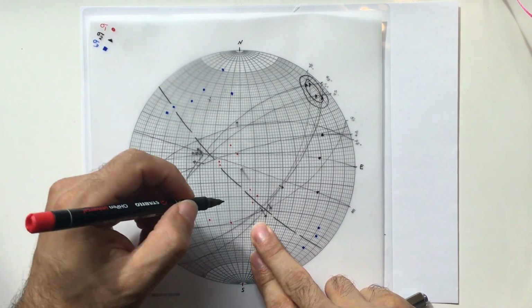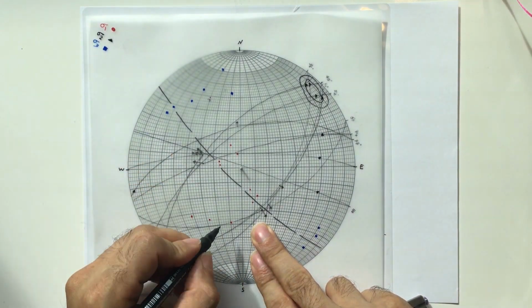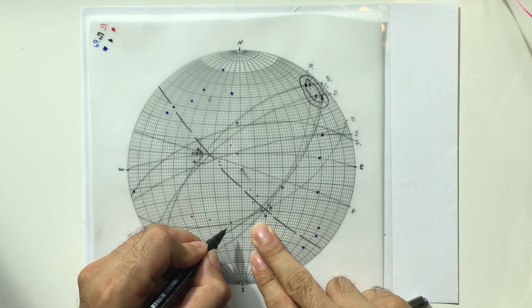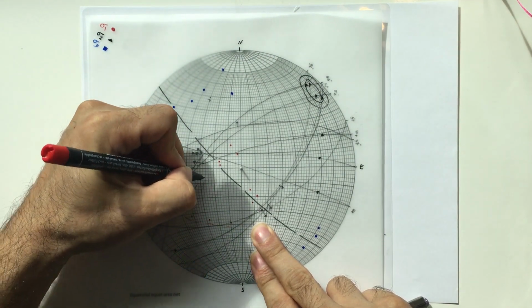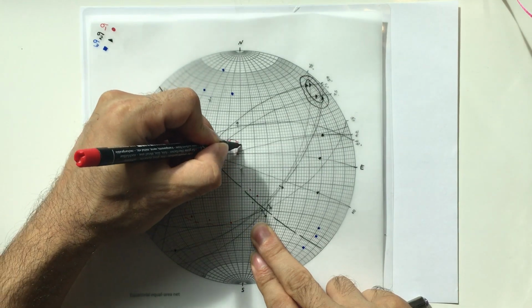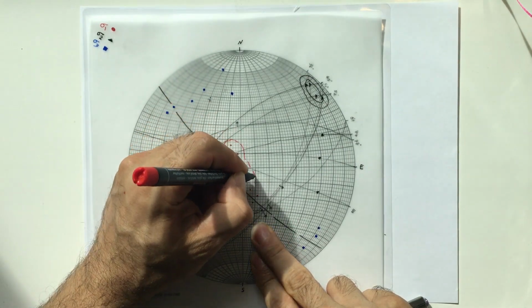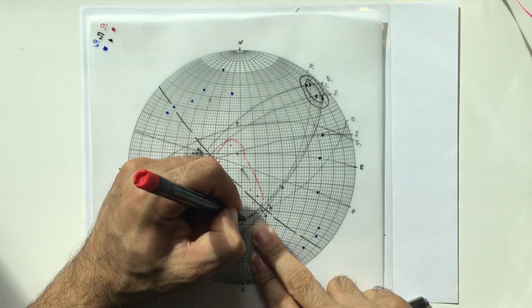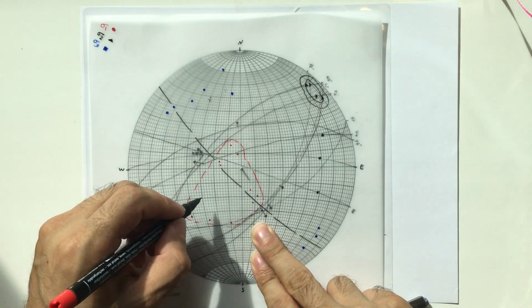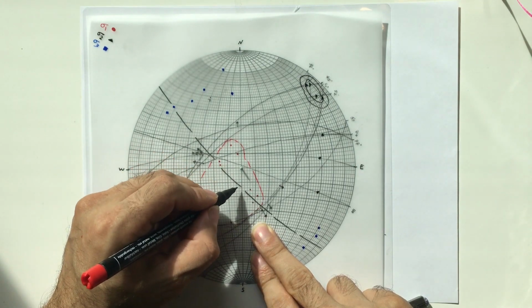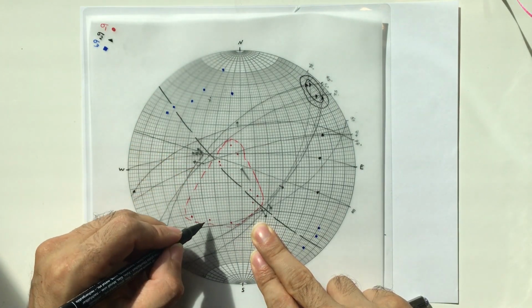So I can draw a line something like that and say my sigma 1 attitude is changing somewhere in this zone, and I see there is more concentration of points somewhere here rather than here or here, right?